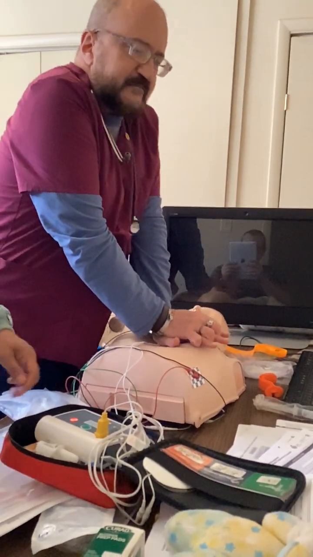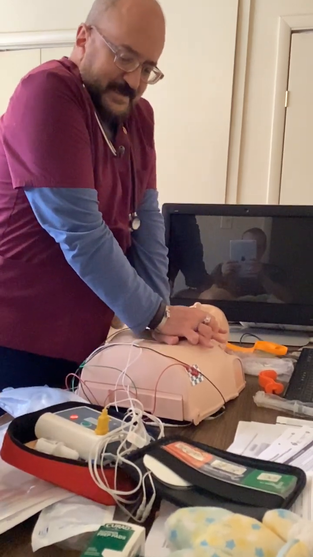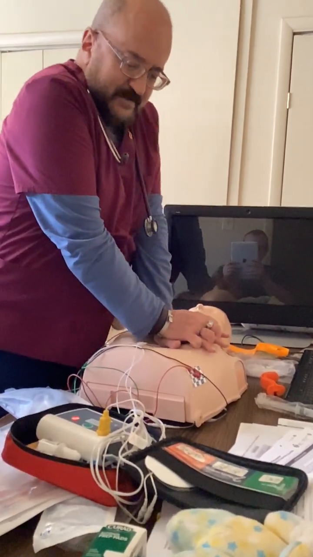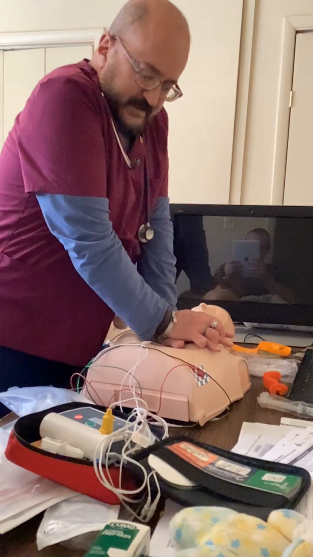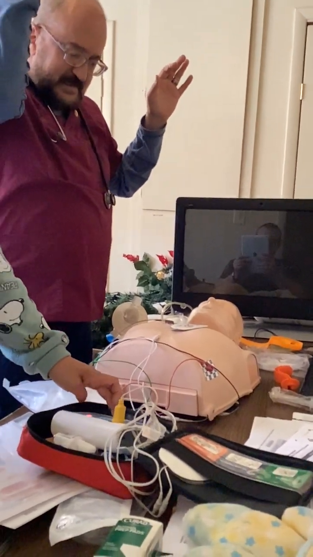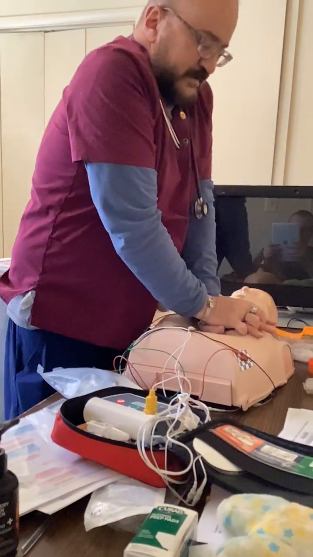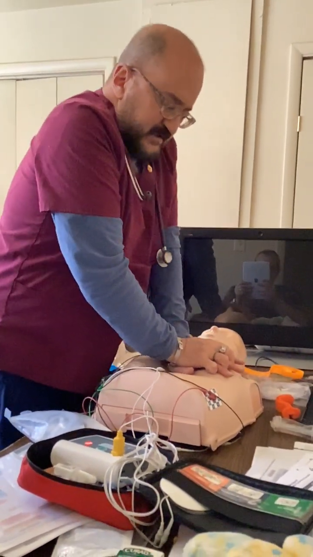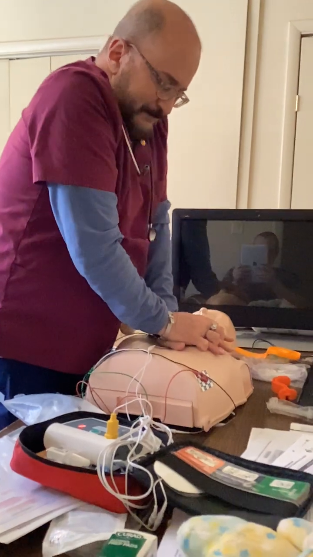Charging. Stay clear of the patient. Clear. Deliver shock now. Press the orange button. And remember, when you've delivered the shock, when you defibrillate, you start CPR. Begin CPR.